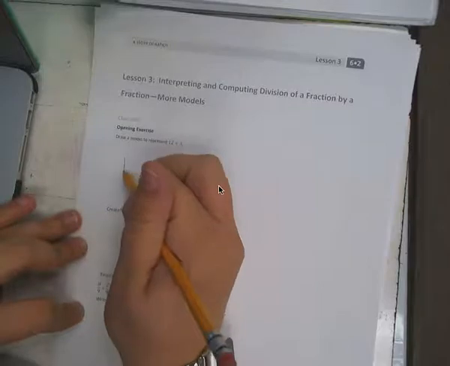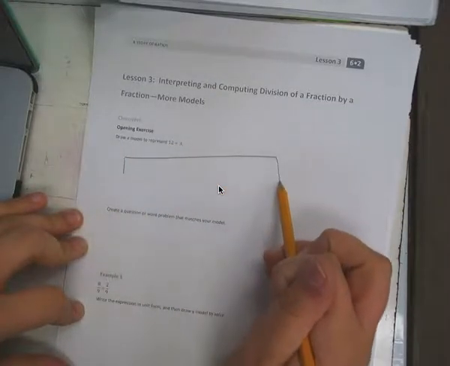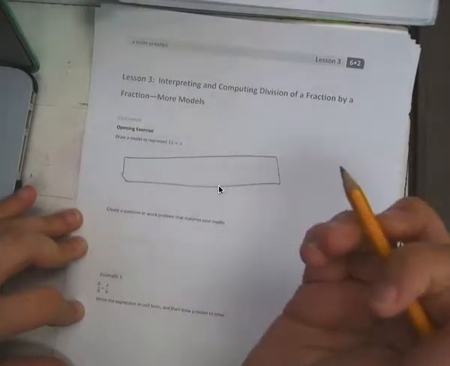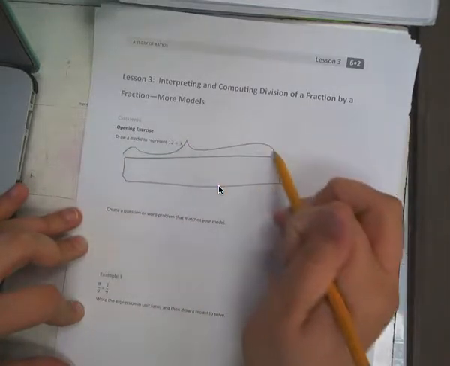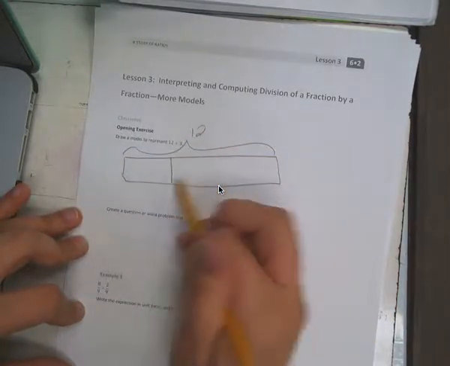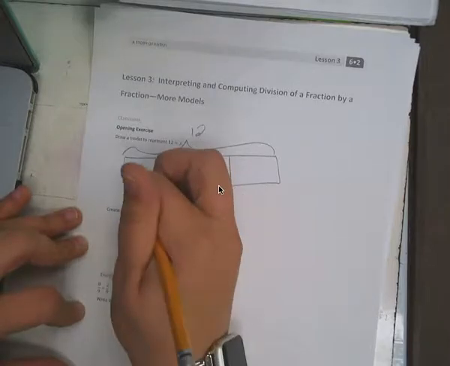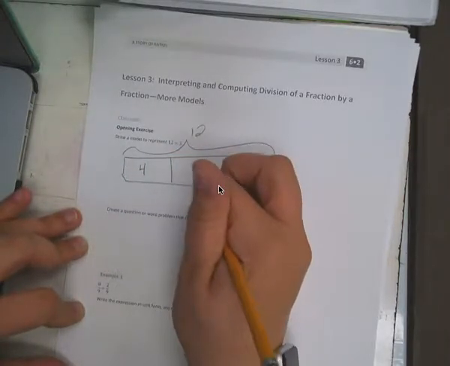We're going to start with the opening exercise. Draw a model to represent 12 divided by 3. You guys know how to do a tape diagram for 12 divided by 3. This whole thing is 12. We're splitting it into 3 pieces, and 12 divided by 3 is 4, so each piece is 4.